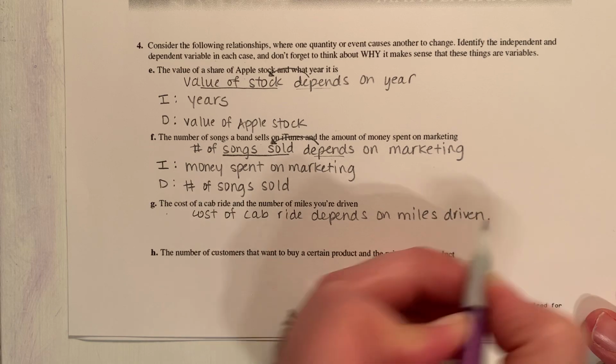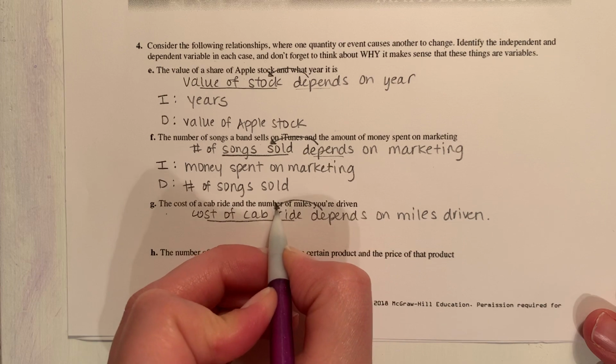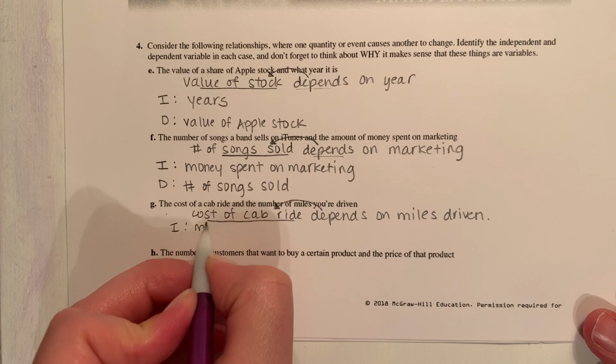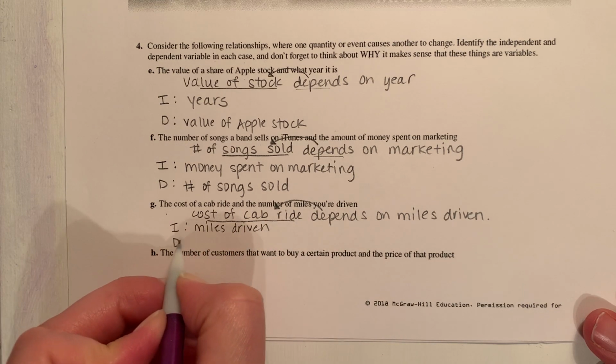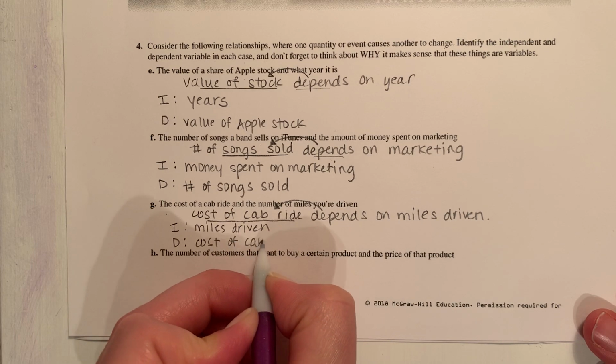Once again, the section before the word depends is the cost of the cab ride. That's our dependent variable. So my independent variable is miles driven, and my dependent variable is the cost of a cab ride.